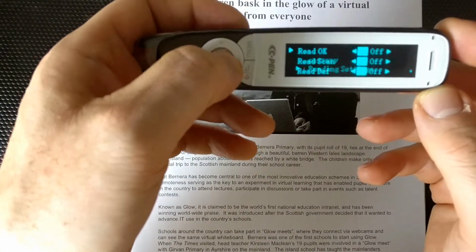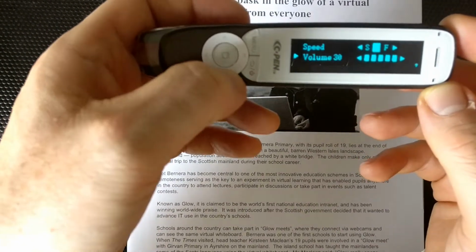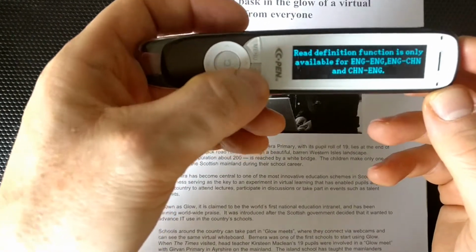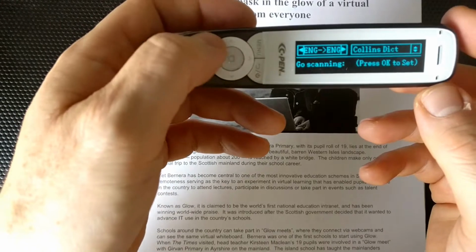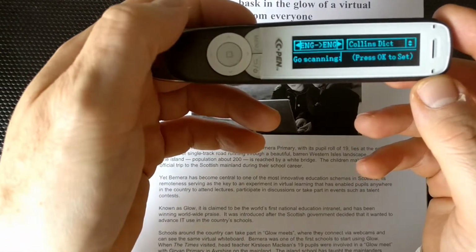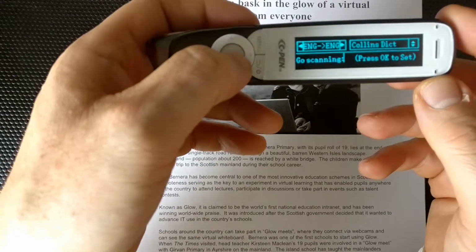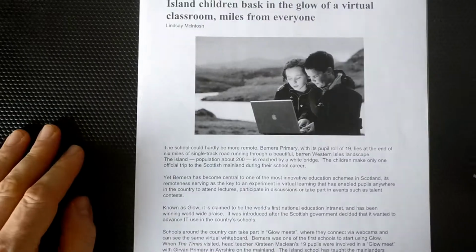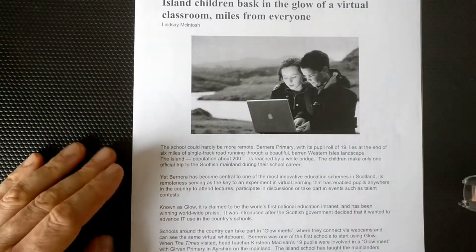We just set this. Set the dictionary, set the settings. You can set the number of settings, but there's only one dictionary that we can choose, which is the Collins Dictionary. So let's go scanning. So here's a text I took from an exam.